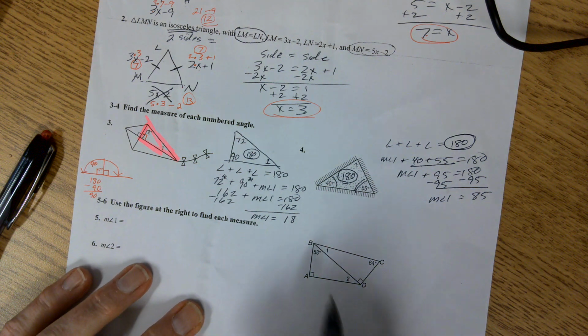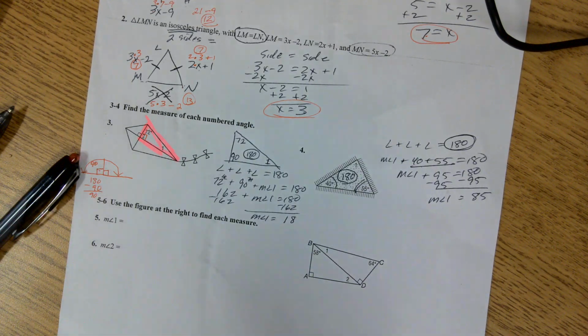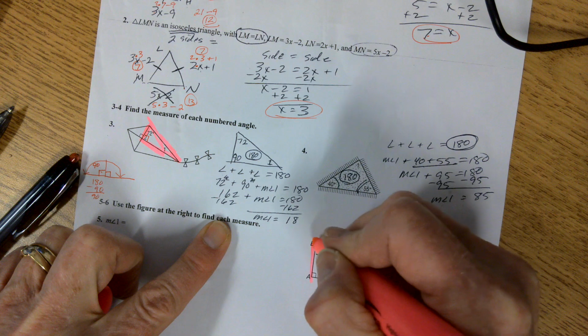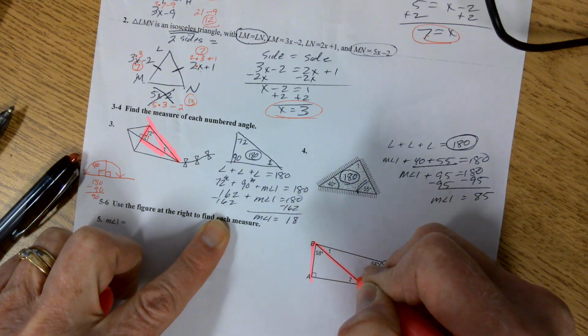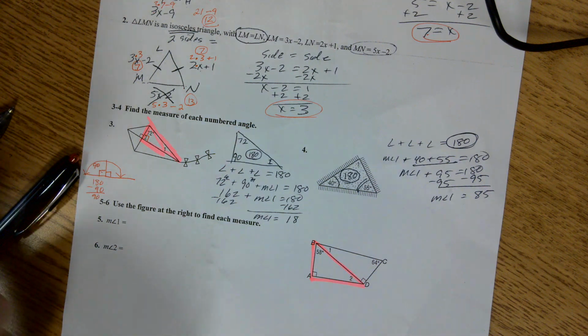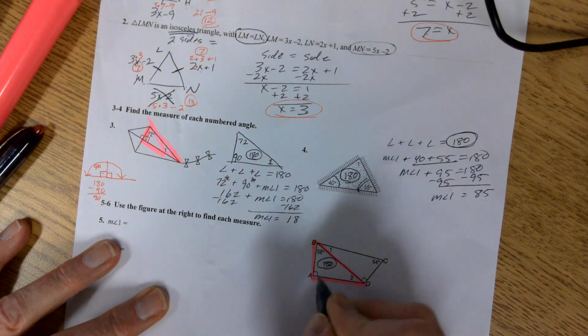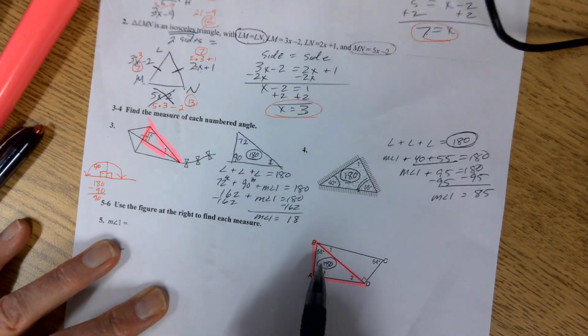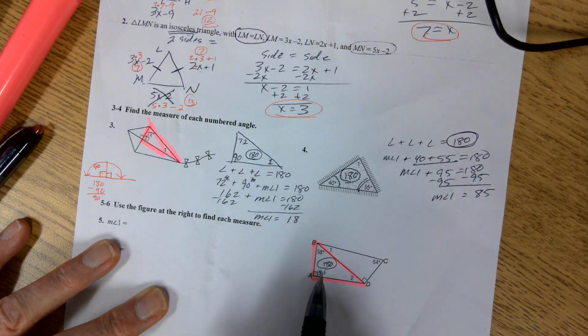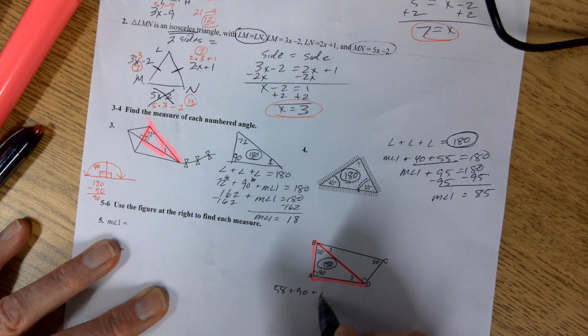Now we want to do this triangle also. You got 2 different triangles here, and it's just tricky because they're hooked together. Just look at one at a time. This one's not hard if you just do one at a time. I'm going to do the pink triangle. It's the same thing. The sum of the angles is 180, and you know now that this is 90, so I'm going to go 58 plus 90 plus angle 2. So 58 degrees plus 90 degrees plus the measure of angle 2.